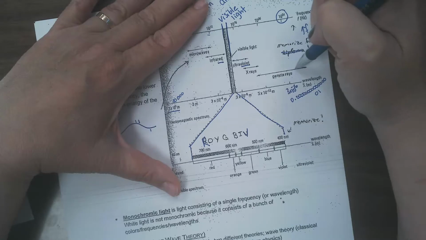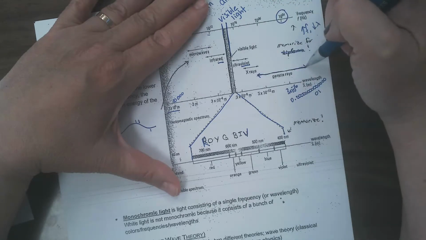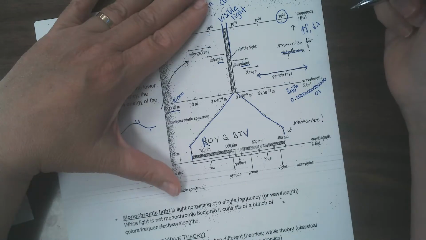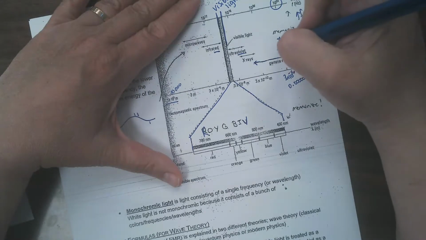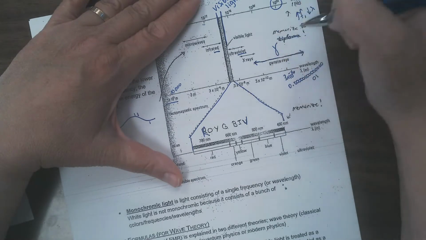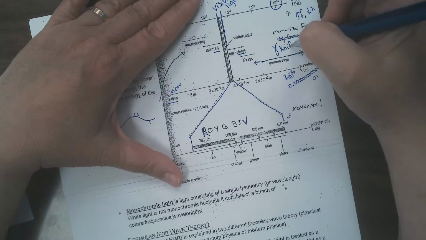And this I never really paid attention to, gamma rays, until my husband had cancer and we were at the Cross Cancer Institute, and while he was getting his MRI, there was this thing called gamma, that's the symbol for gamma, the gamma knife.